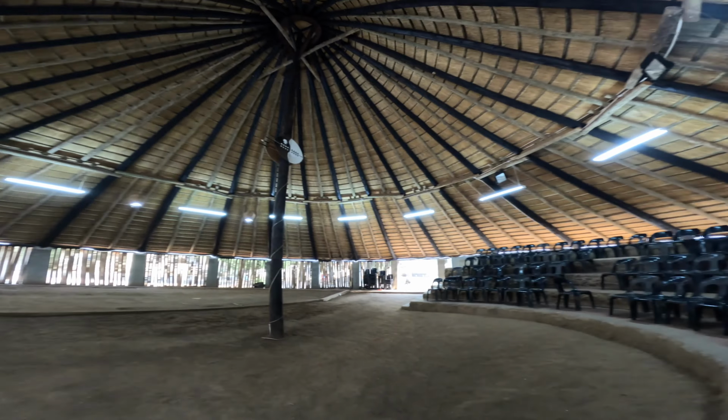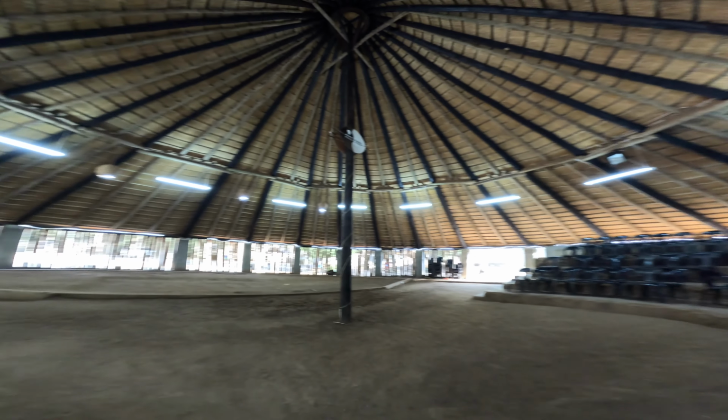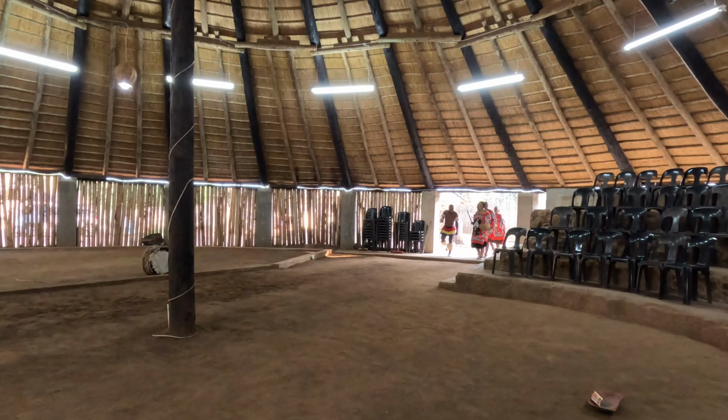But yeah, this is this massive theater. We were the first to arrive. There are actually multiple shows per day. We were the only ones in this massive theater so far, and we thought it would be sold out. But in the next half an hour, more people arrived.